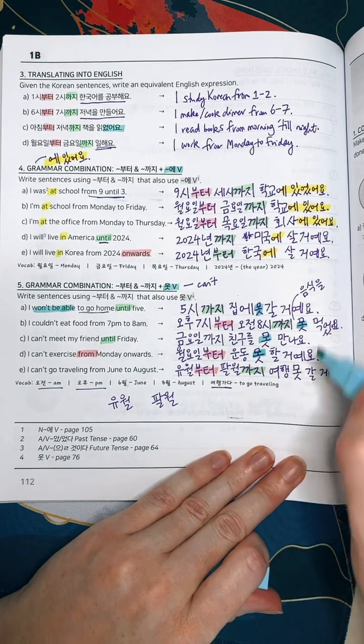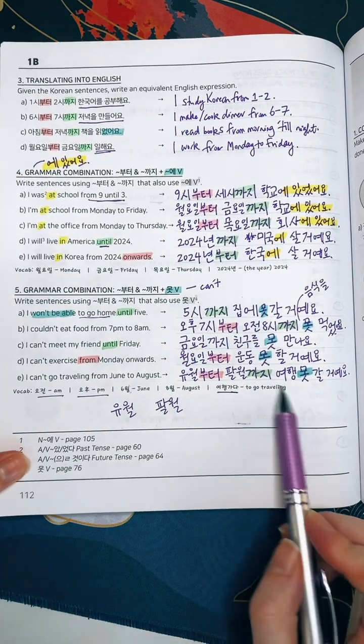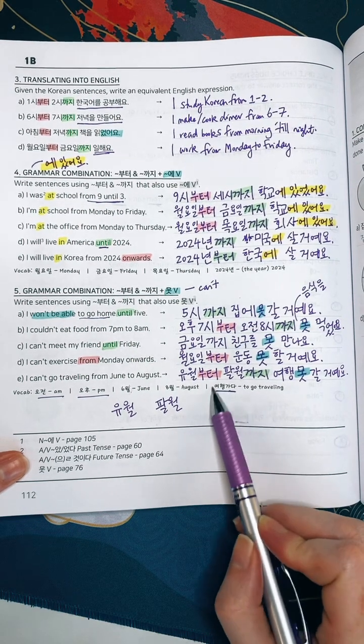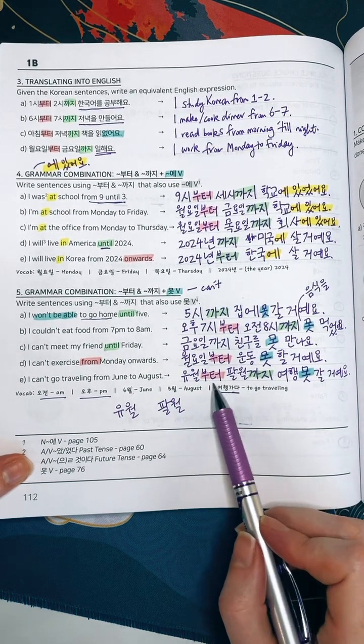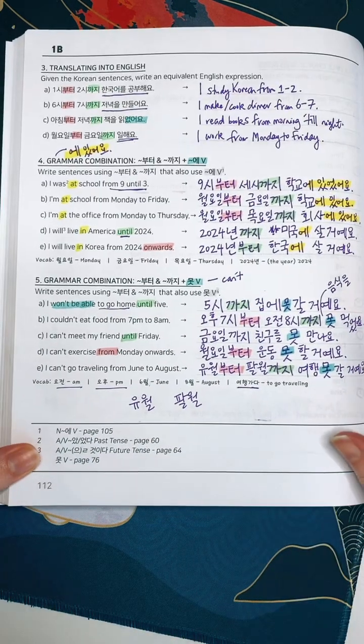This mot again is to say that you can't do something. Yoheng kada is the action of going traveling, and you put the mot in the middle because it's a separable verb. 6월부터 8월까지 여행 못 갈 거예요.